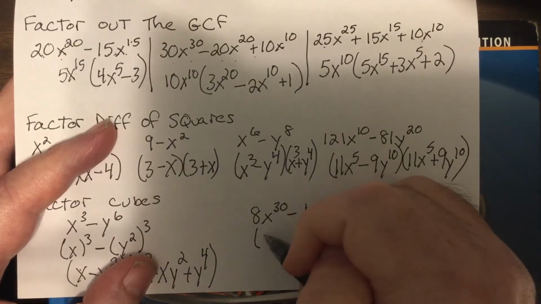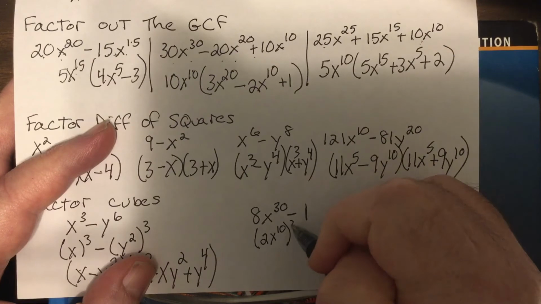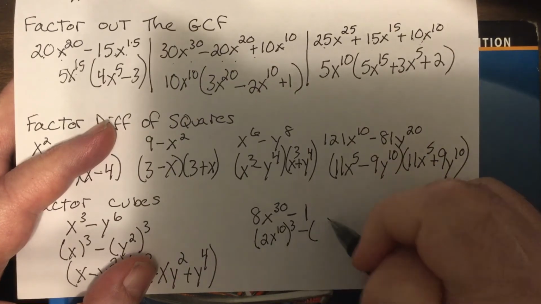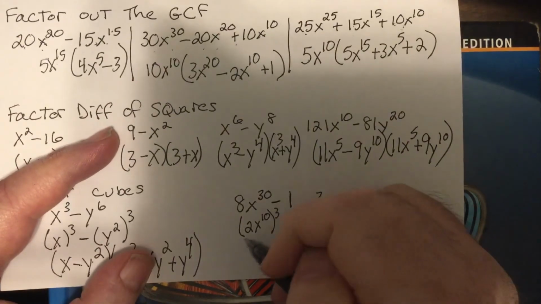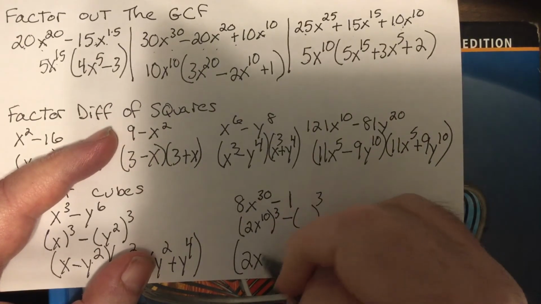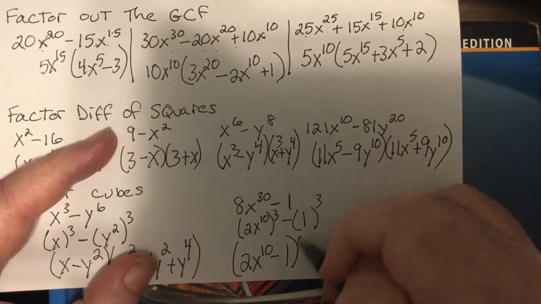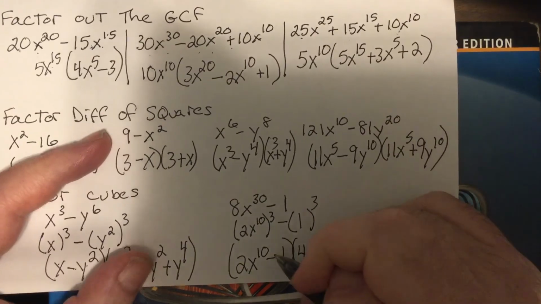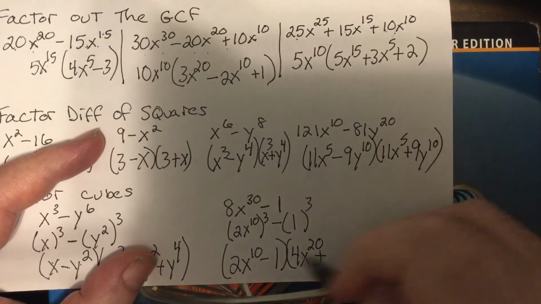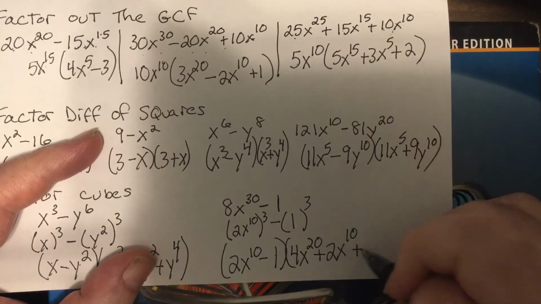Now this one, do you have to show this step? No. But I like to for the cubes. For the squares I don't. But you can if you want. But here we go. First, write it without the cubes. Then square the first term, opposite sign. Product of the two, add the square. 1 squared is 1.